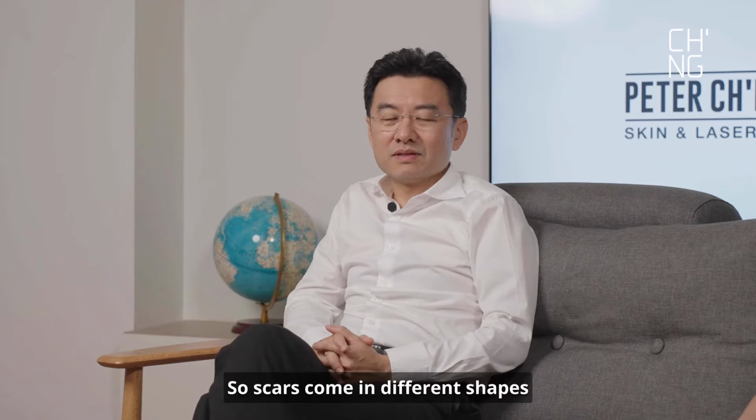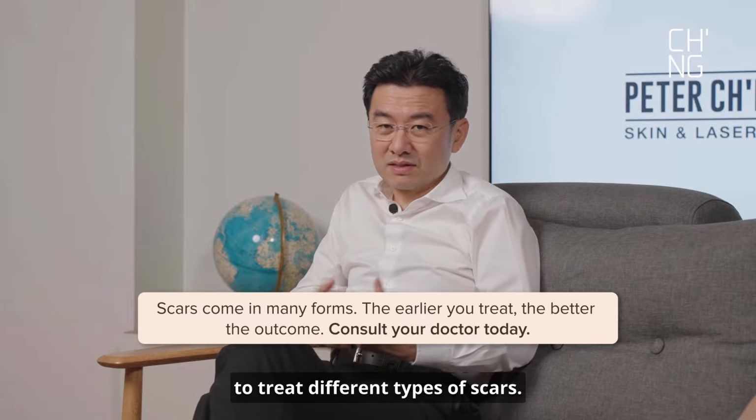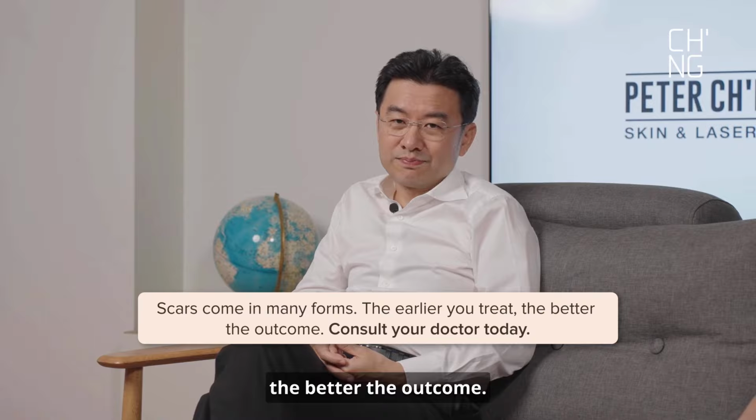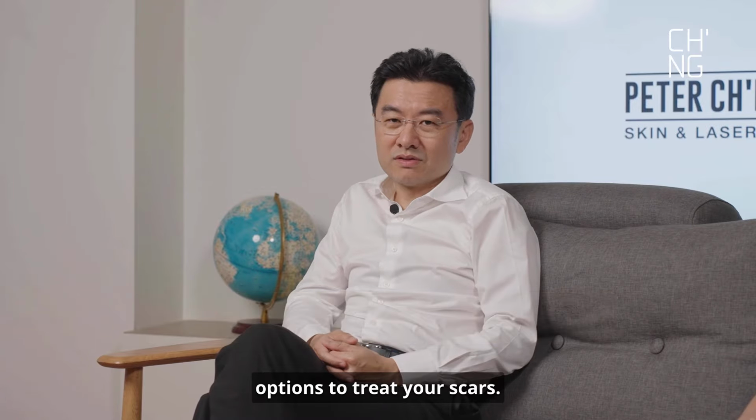Scars come in different shapes and sizes, and there are so many different types of treatment to treat different types of scars. The earlier you treat, the better the outcome. So please talk to your doctor to find the most suitable options to treat your scars.